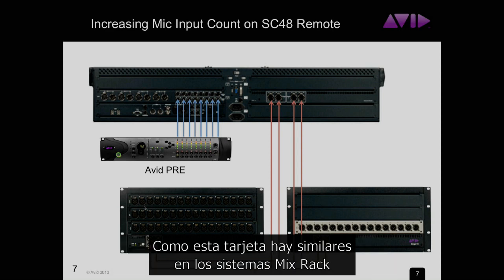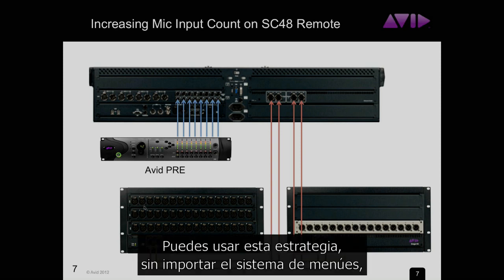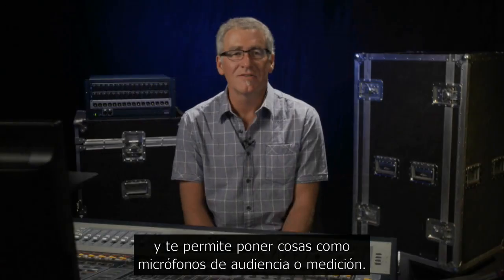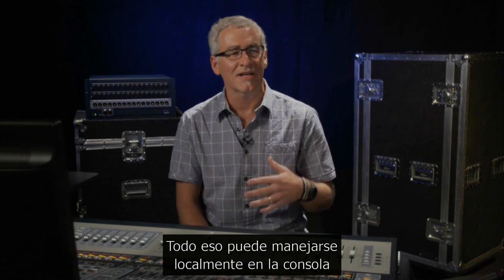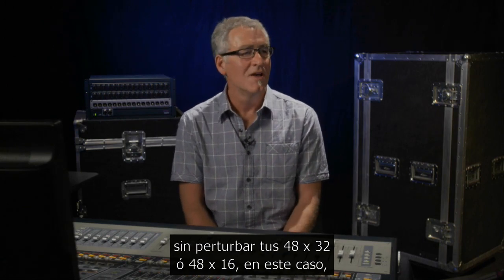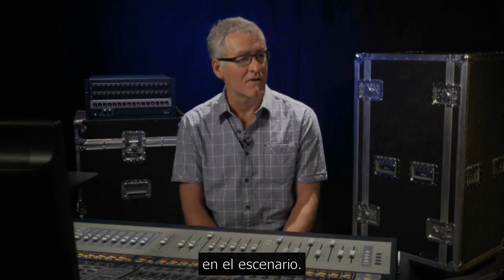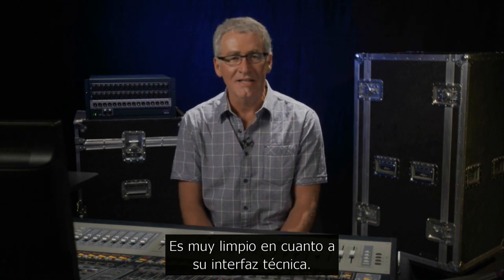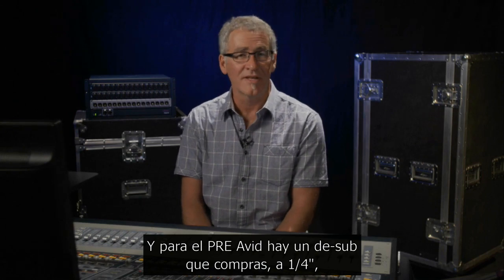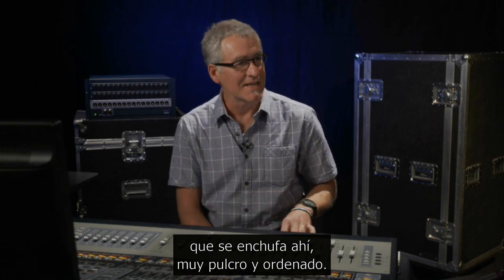This IO card, there's similar ones in mix rack and in the FOH and stage rack system, so you could do this same approach no matter what menu system you're on. And it gives you the ability to obviously put in things like audience mics and measurement mics. All of that stuff can be handled locally to the console without disrupting your 48 by 32 or 48 by 16, in this case, count down at the stage. So it just becomes very, very simple to do. It's very clean in terms of its technical interface as well. For the Avid Pre, there's a D sub that you could buy out to 1/4 inch, and it plugs right in, very nice and neat, nice and tidy.